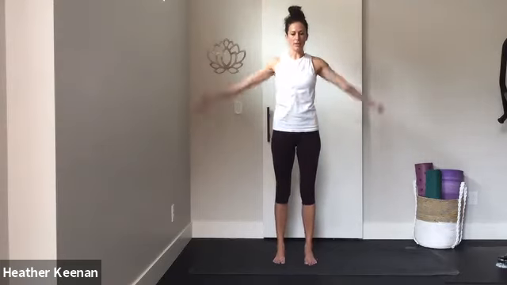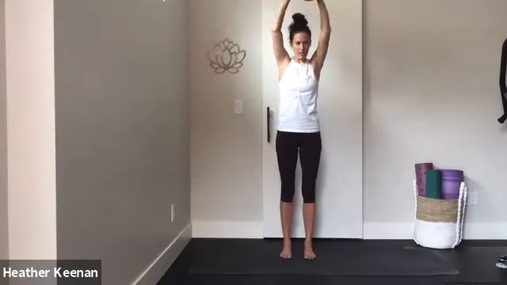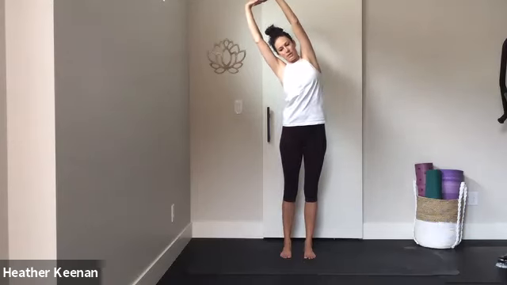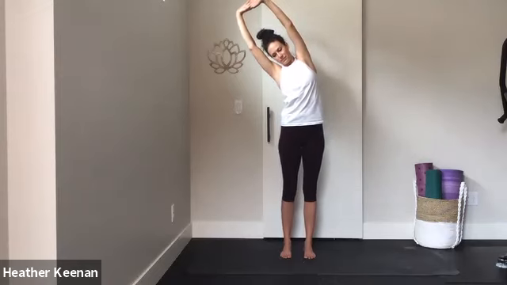On the inhale, we're gonna reach back up, and this time we're just gonna interlace those fingers, turning the palms facing up. I don't know if you can see my hands, but just reaching the palms up towards the ceiling. As you breathe in, we lift up nice and tall, and then on the breath out, just find a little side bend. Reaching those hands towards the corner where the wall and the ceiling meet. And inhale back up through center. Exhaling over to the opposite side.